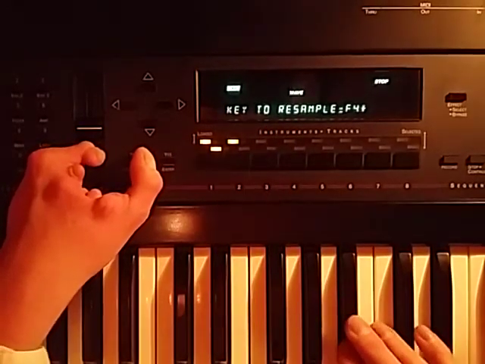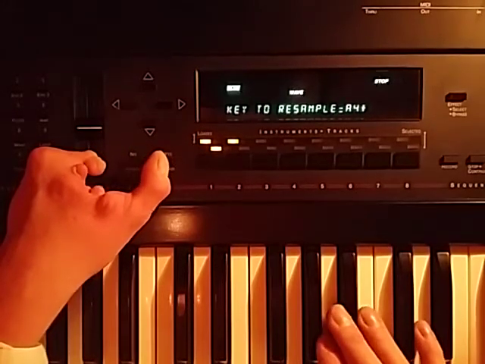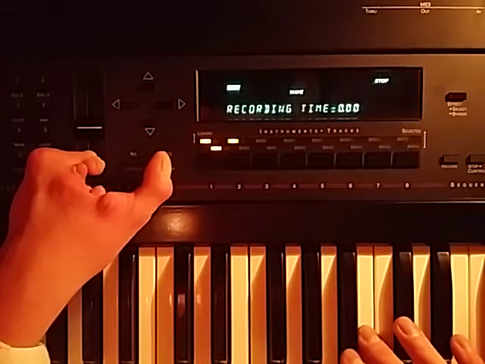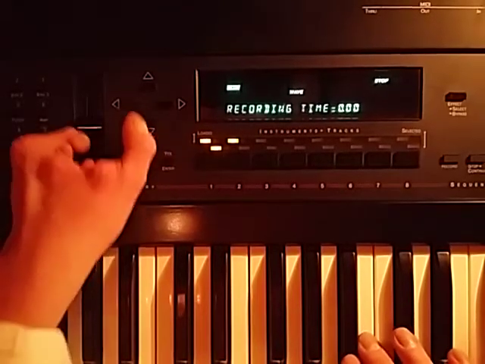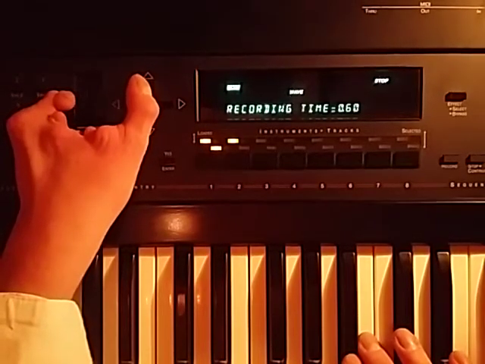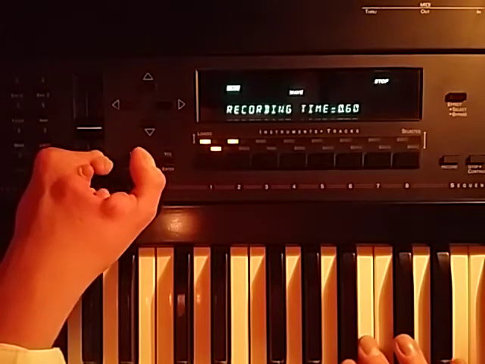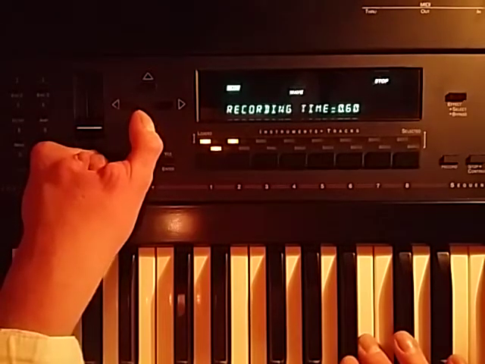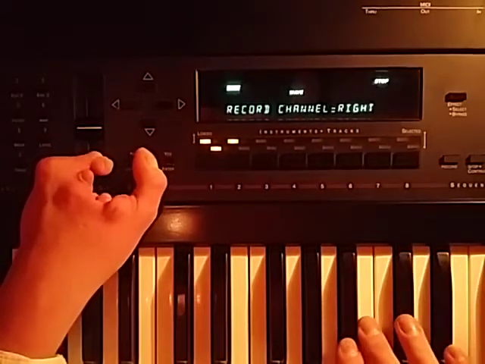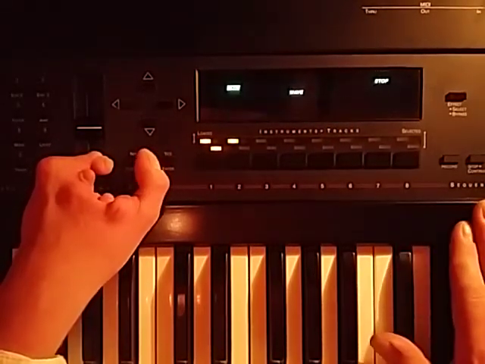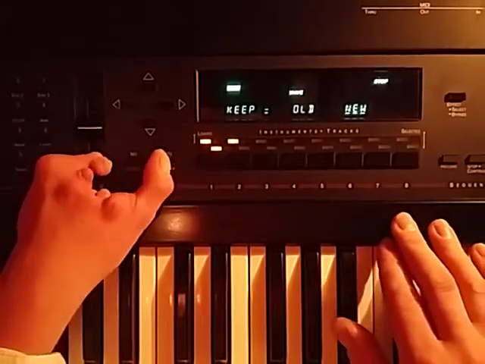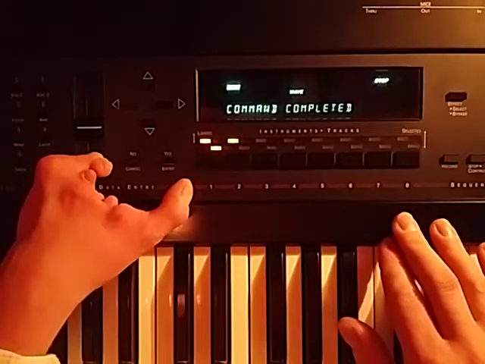We're gonna resample key A4 sharp, and on the next page we're gonna set the recording time, and I think that 0.6 seconds will be enough, will give us enough content in the wave sample to work with. We're gonna resample the right channel, and we're gonna hit yes or enter, and it's resampling. So let's keep the new wave sample.